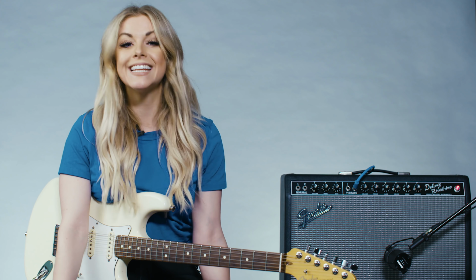So common chord progressions. I hope you guys learned a little bit today about how really easy it is to play so many songs. You just need to learn a handful of chords, and it's all right at your fingertips.